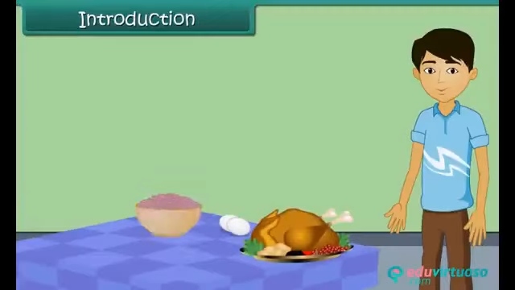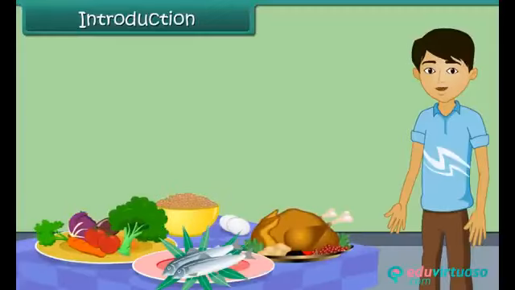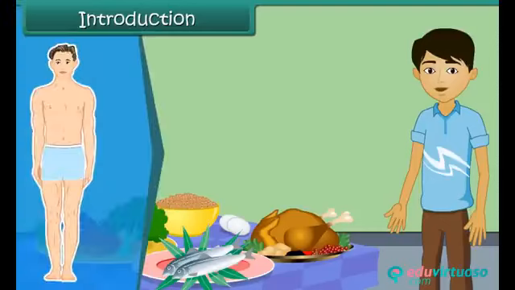In other words, we can say that food is the main source of energy for our body to perform daily activities. We get our food from both plants and animals. Food has to be produced on a large scale to meet everyone's requirements. In this module, we will discuss crop production and its management for the distribution of food.